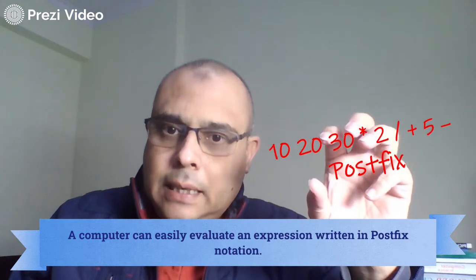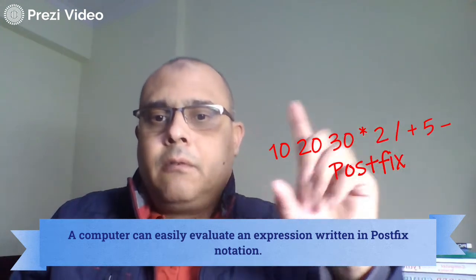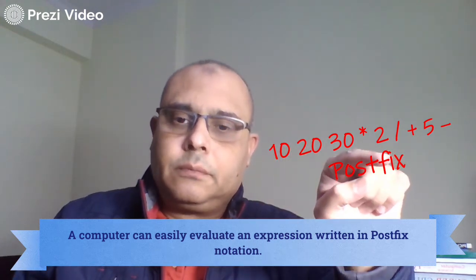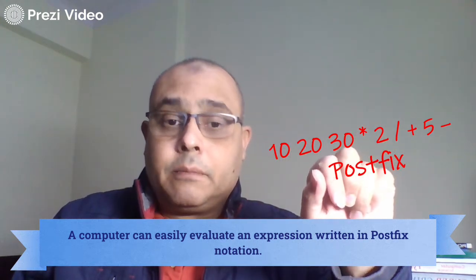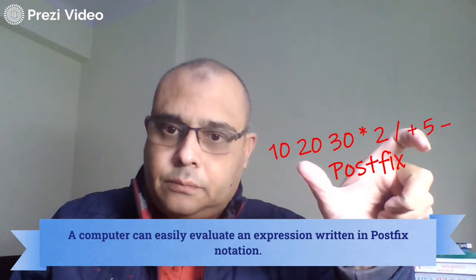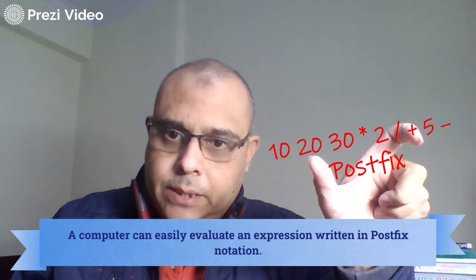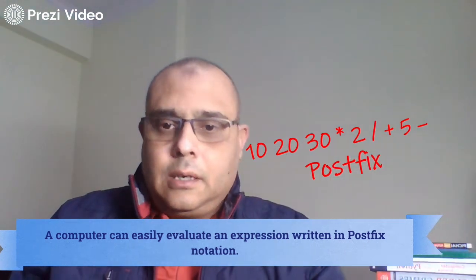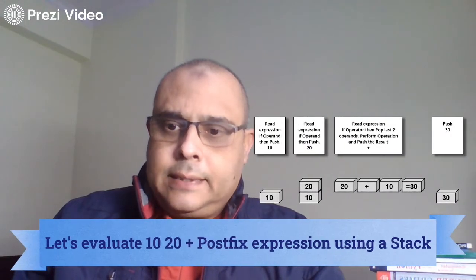This algorithm takes the help of a stack for converting an infix expression into postfix form. A stack is used over there, and also to evaluate this expression, again a stack is used.